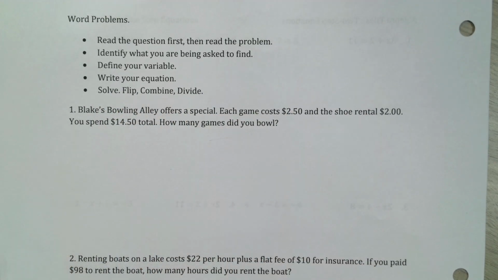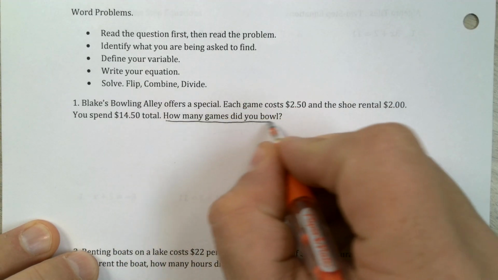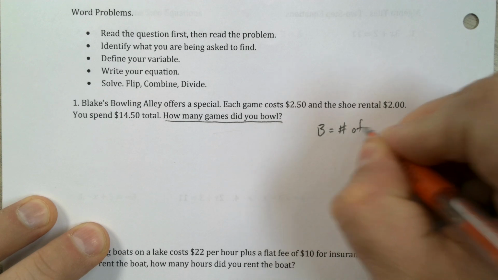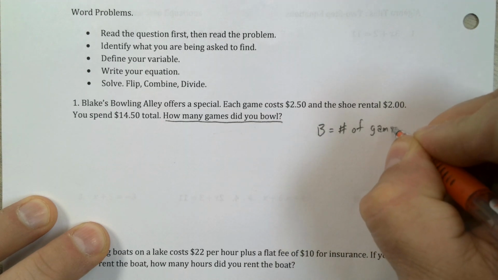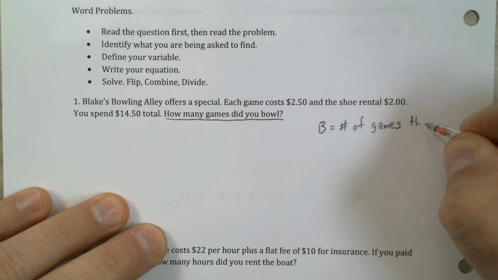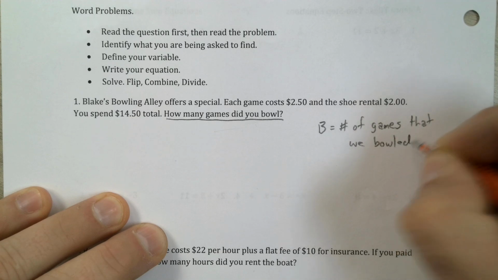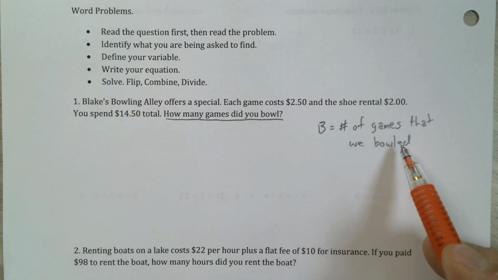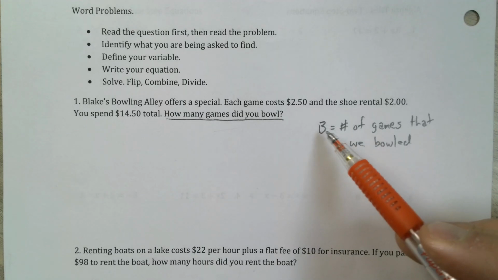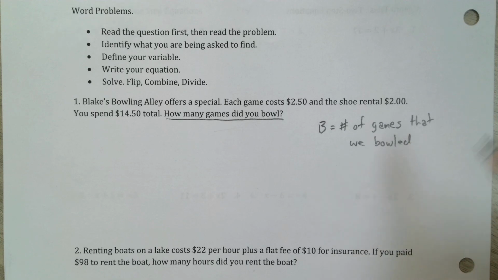So the first problem is, how many games did you bowl? For this one, we're going to define, let's just use the letter B. So B is going to be the number of games that we bowled. And so we know what that represents now. It's not just a random letter, it actually means something. So when I see B, I don't think of B, I think of what it represents when we set up.